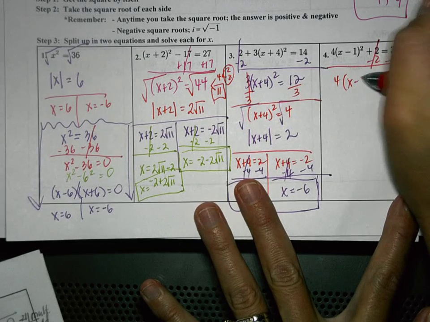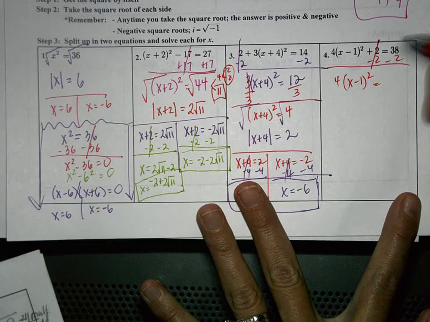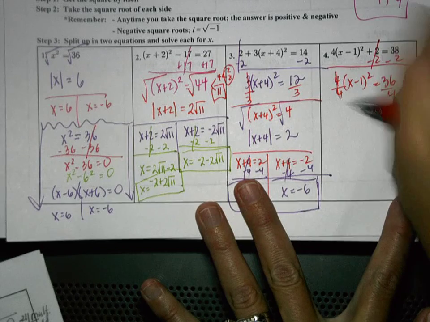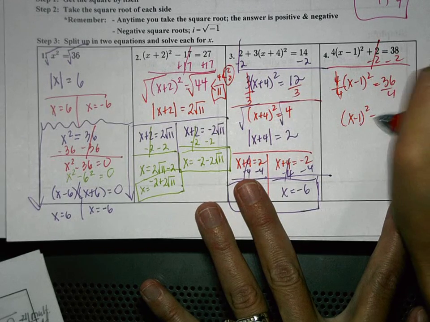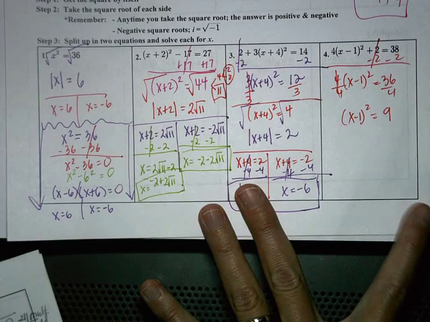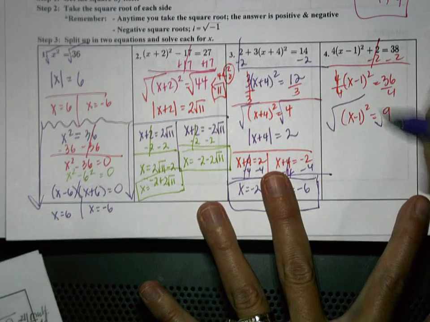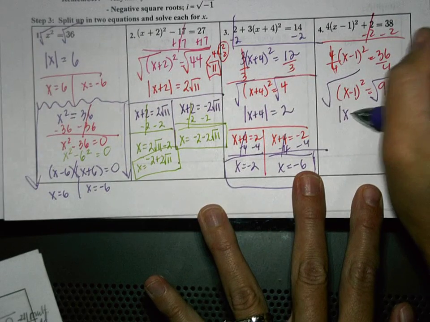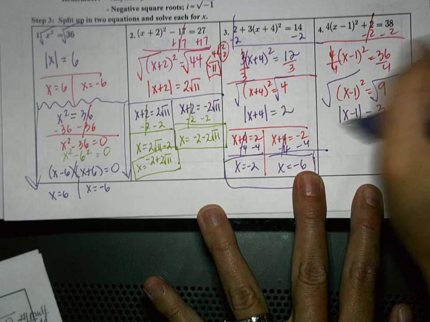Okay, and so we end up 38 minus 2 is 36. We divide by 4 to both sides. X minus 1 squared equals 9. Now don't forget, when you're taking the square root, you're taking the square root of both sides. So we have the absolute value of x minus 1 equals 3.